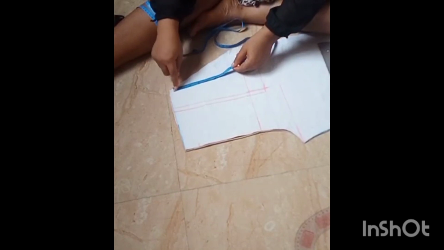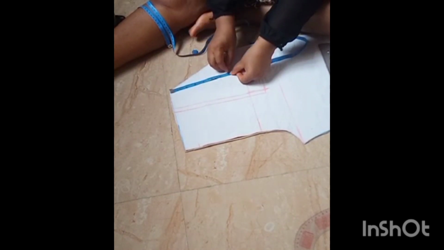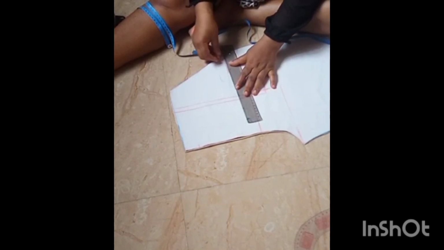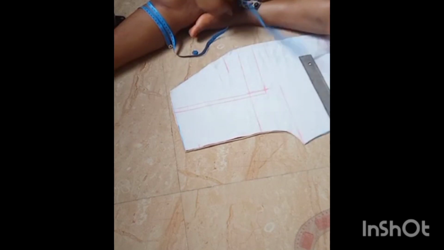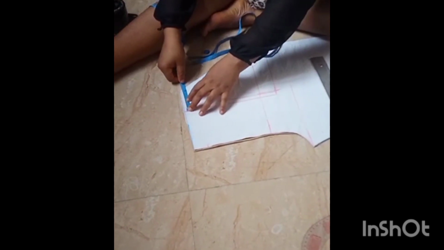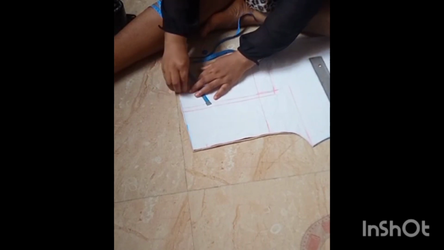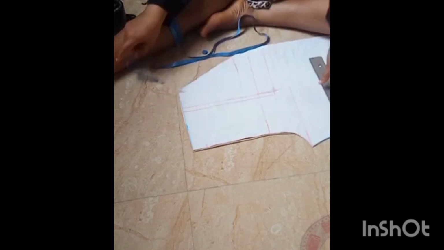Okay, so I placed my tape from the waist point of my trouser and I came down by 7.5 inches, and this is for my pocket opening. So if you want your pocket to be a fancy pocket, you can avoid this because you're going to stitch all the way around. But if you needed to have a space where you can put your hand, you just want to come down with 7 inches or 7.5 inches and then create a horizontal line at that point. So now I came in by 1.5 inches from the side, and this is for my pocket slant.